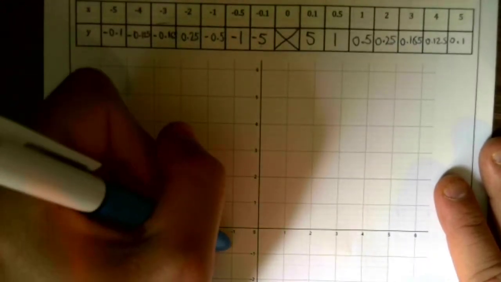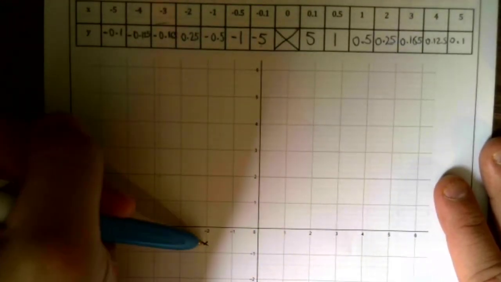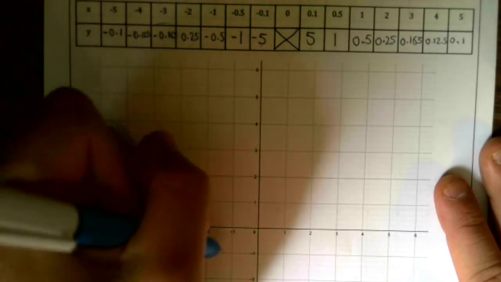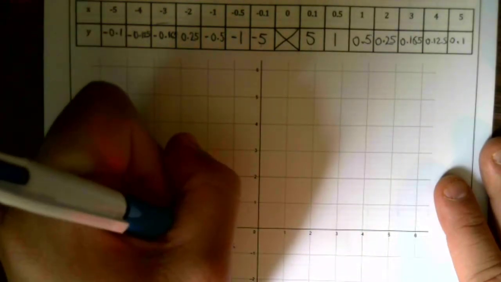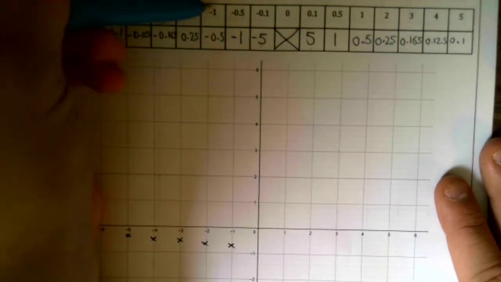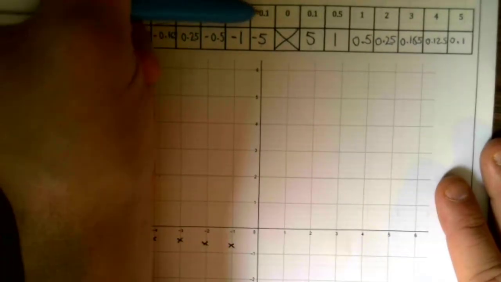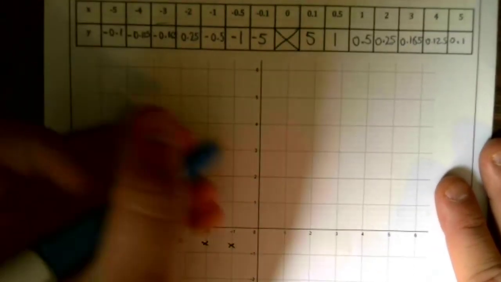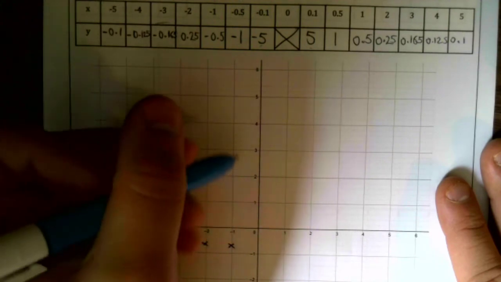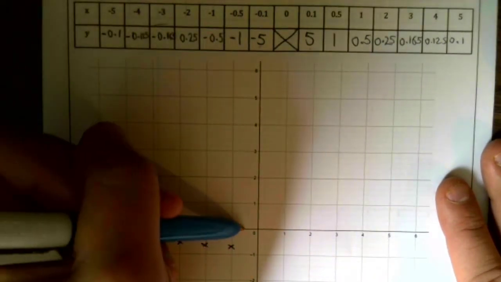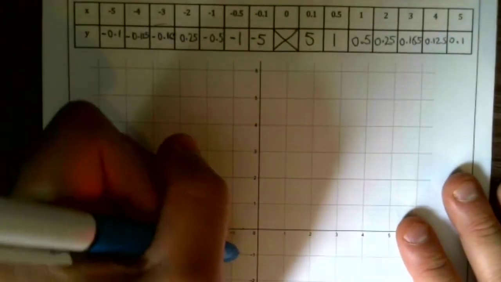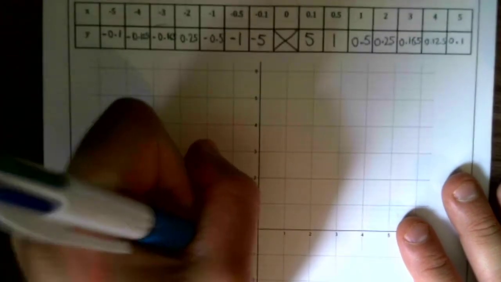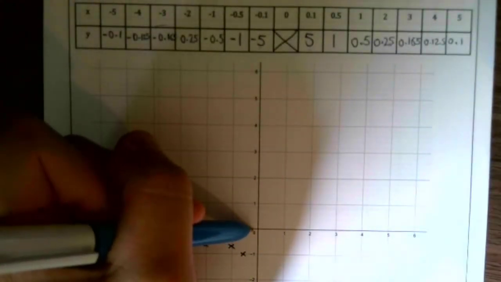-1, -0.5. Well, to be honest, that's already halfway, isn't it? So we'll just have to be a little bit inaccurate. So there. -0.5, -1. So that's here. -0.1, so somewhere here.